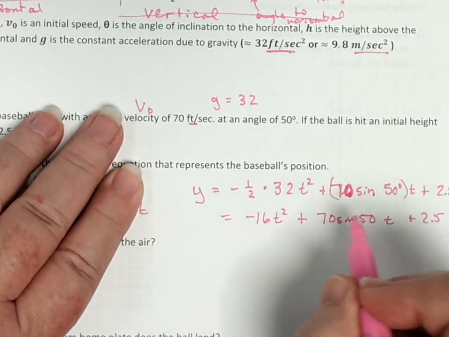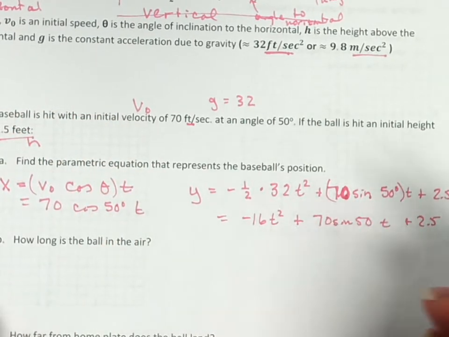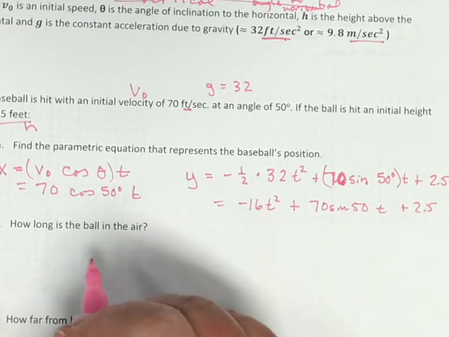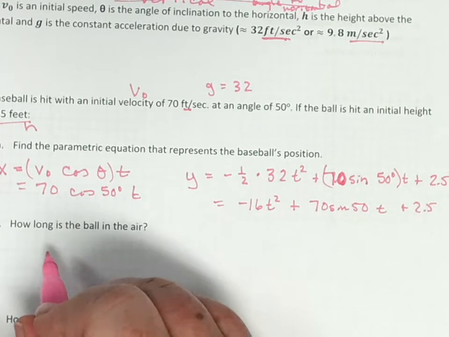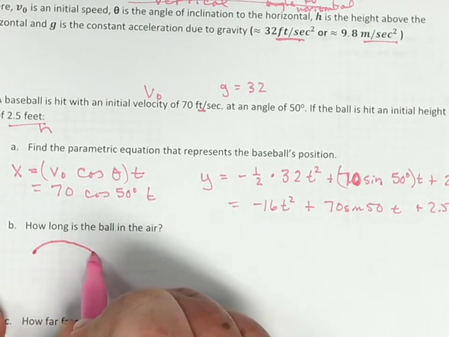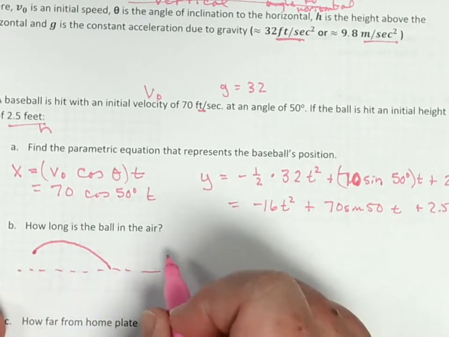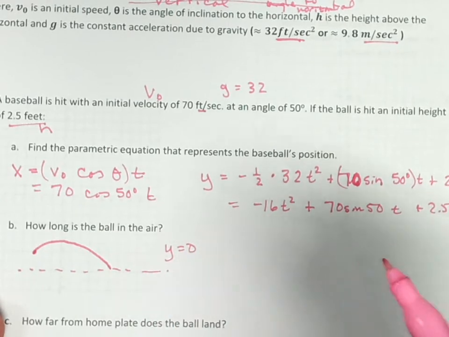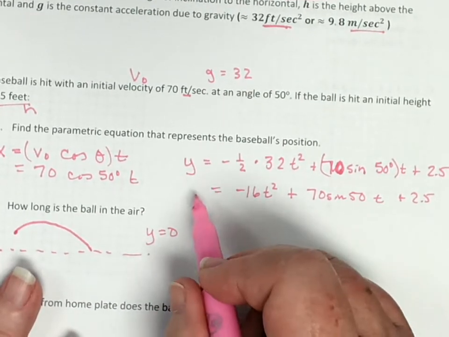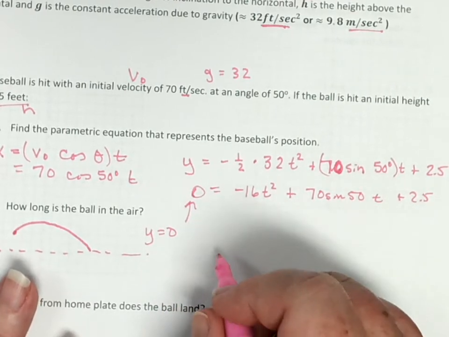How long is it in the air, not on the ground or below it if it falls into a great big chasm, right? So what they're asking is, when does the ball hit the ground again? So think about the picture. You've got starting at 2.5 feet, it's flying over here. When does it hit the ground? And the ground is whenever y equals 0. So if I set this equation equal to 0, so in other words, if I came back up here and I said, all right, 0 equals that whole equation.